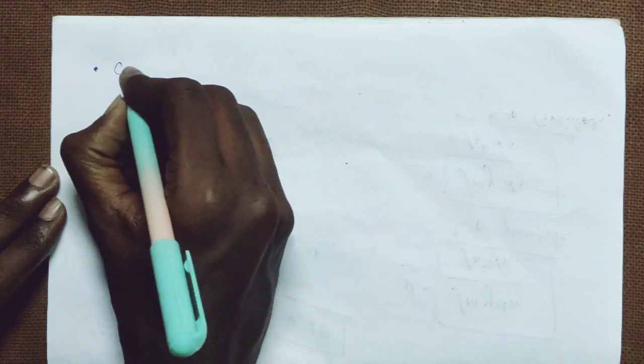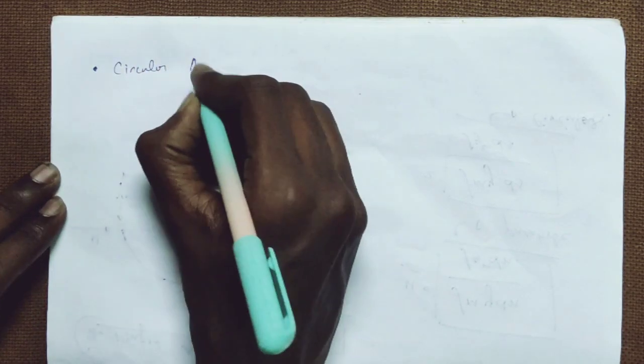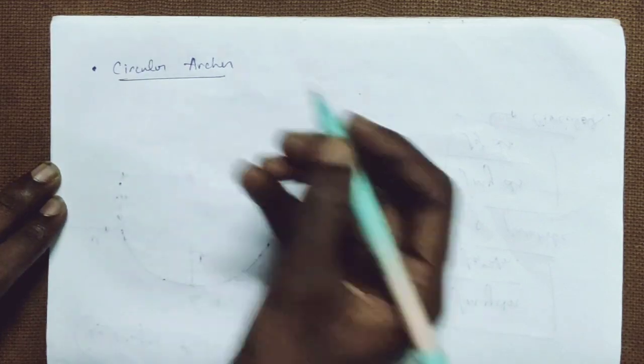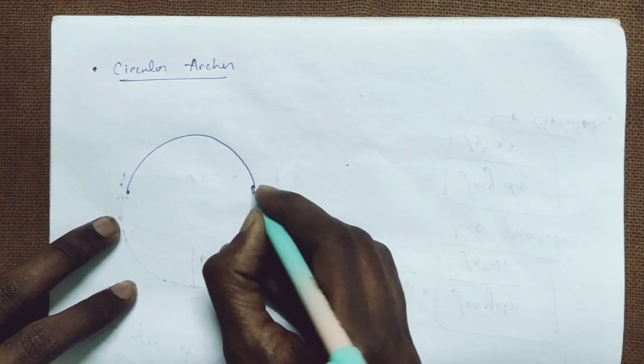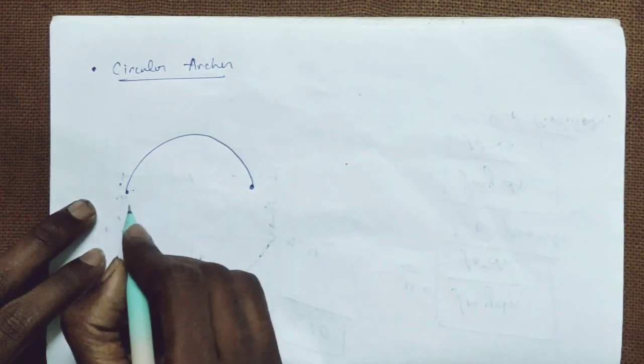In two hinged arches, first we're going to deal with circular arches. So let us consider a circular arch.